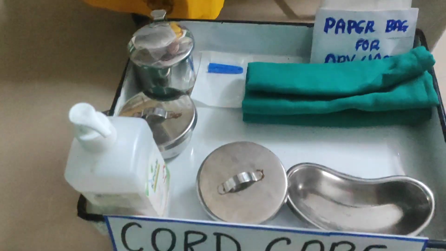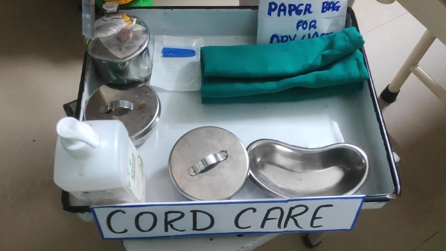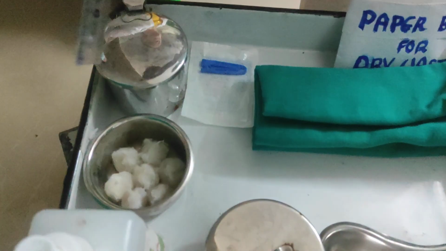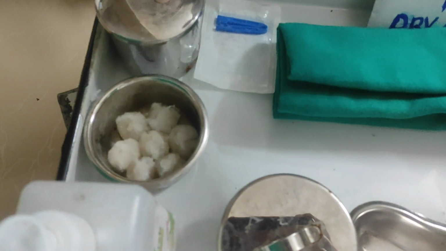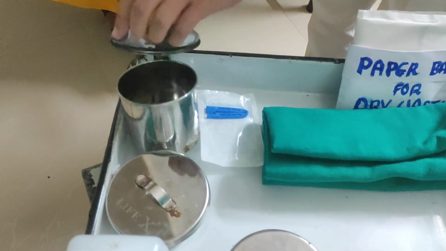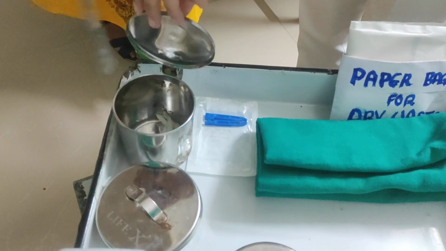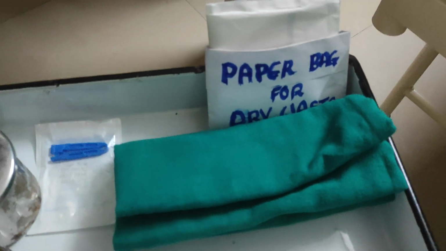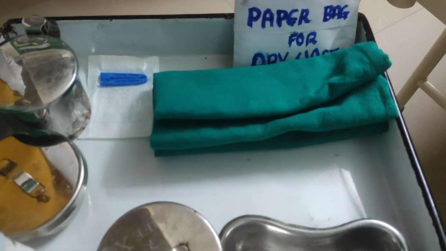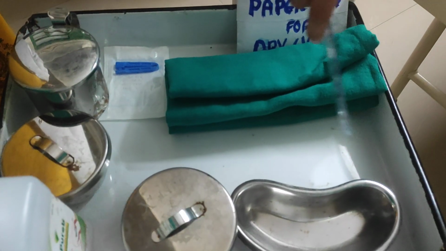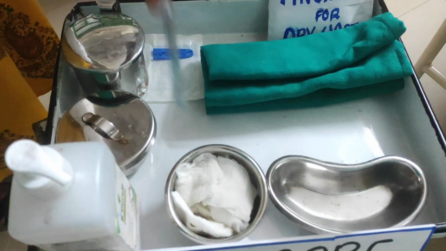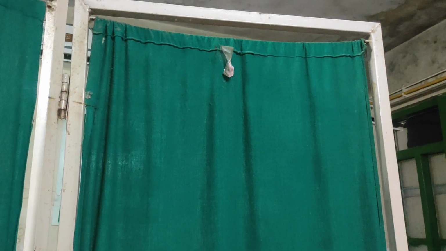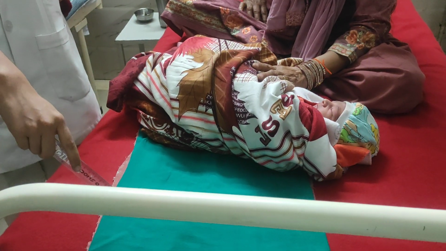Then preparation of articles. Cord care tray containing the following articles: a sanitizer to prevent cross infection, cotton swab with spirit to clean the cord, if umbilical cord clamp is not available then we use cotton strips, and cord clamp, paper bag for gloves to prevent infection, a sterile sheet to cover the baby to provide warmth, kidney tray to collect the wet waste, gauze piece if any discharge occurs, screen to maintain privacy of the patient, and a draw sheet.